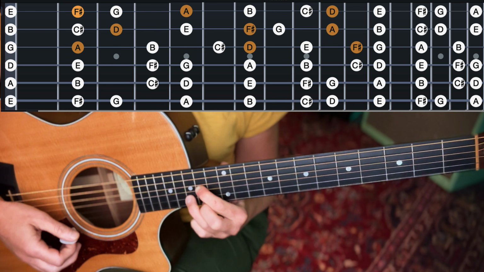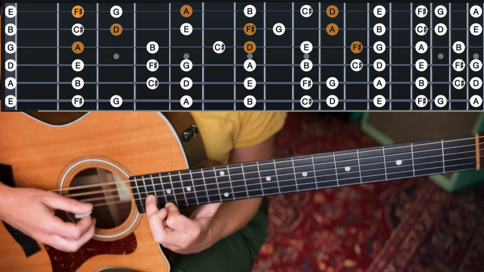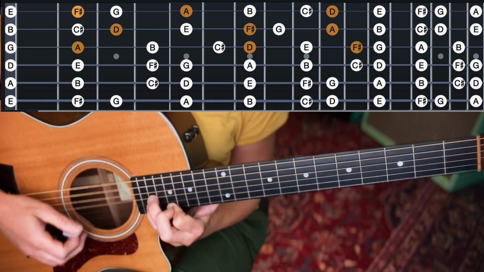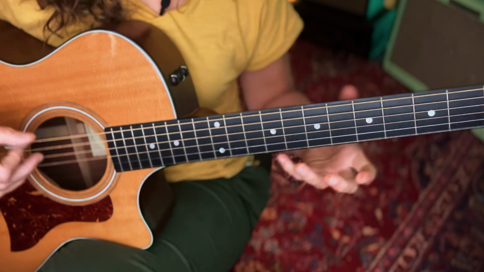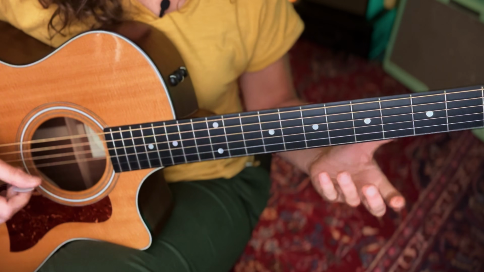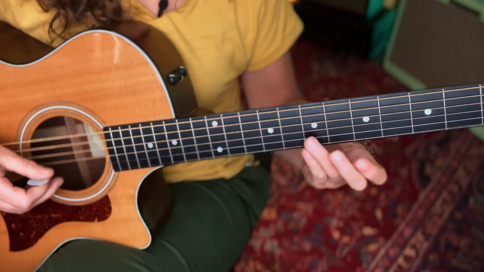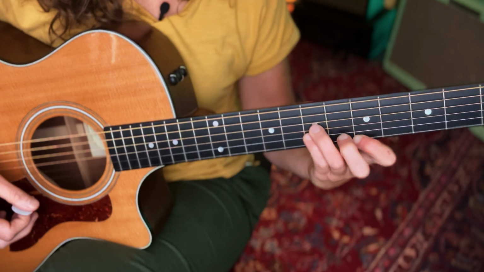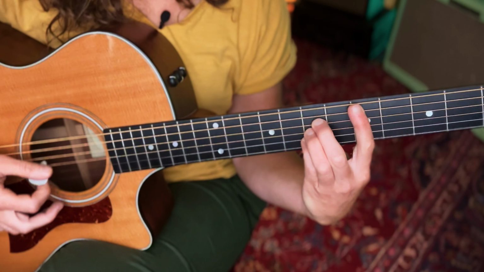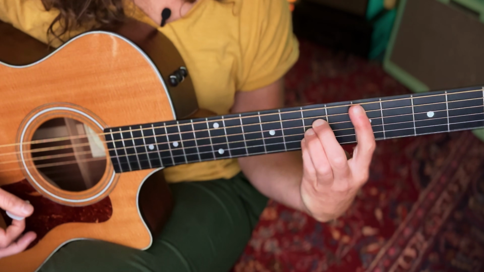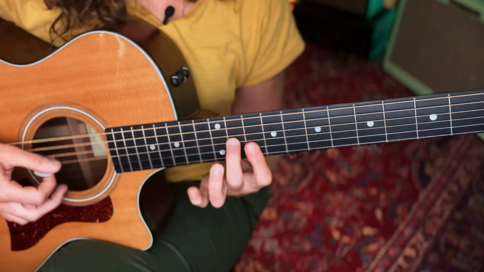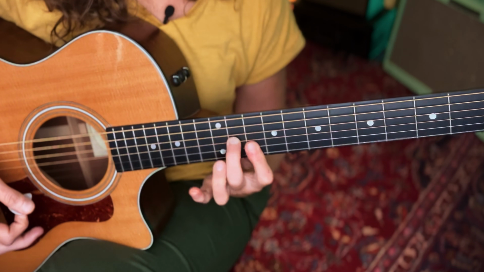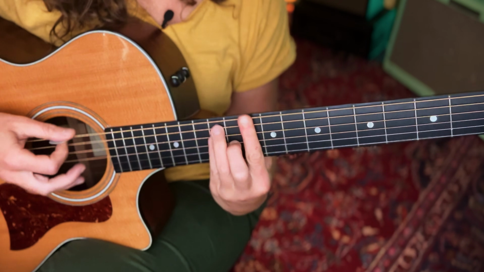So that's shape 1, shape 2, and then we run out of guitar. To give you some anchor points to recognise these shapes, shape number 2 is actually the highest 3 strings of the A-shaped bar chord. And shape number 3 is the highest 3 strings of the E-shaped bar chord.